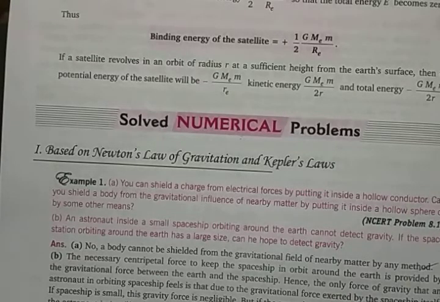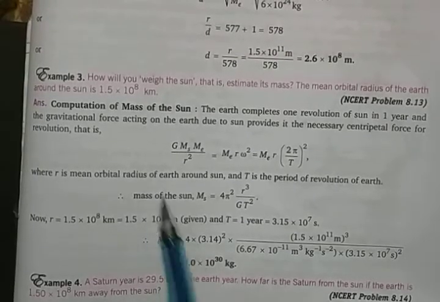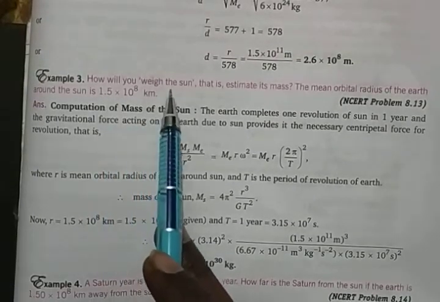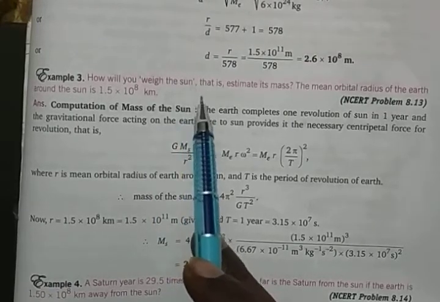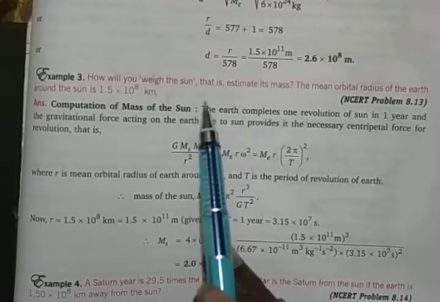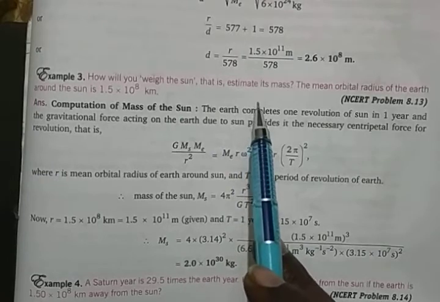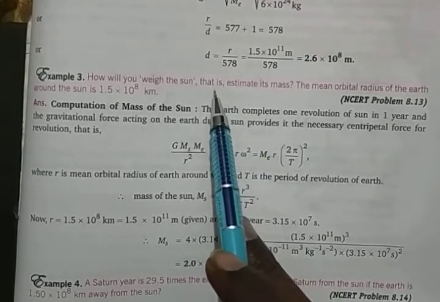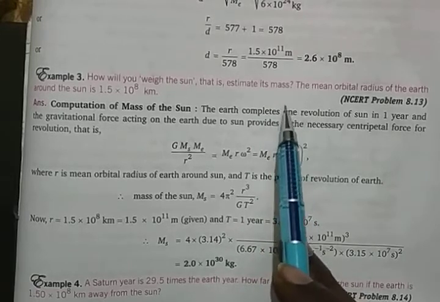Just read the question. Look at a book. Take a book and take a look at it. How will you weigh the Sun? Big question. How can you weigh the Sun? You cannot have a physical balance. You cannot go near the Sun itself. You can just keep watching it blazing so fiery. Now let us estimate the mass. How can you weigh it? How can you estimate the mass?